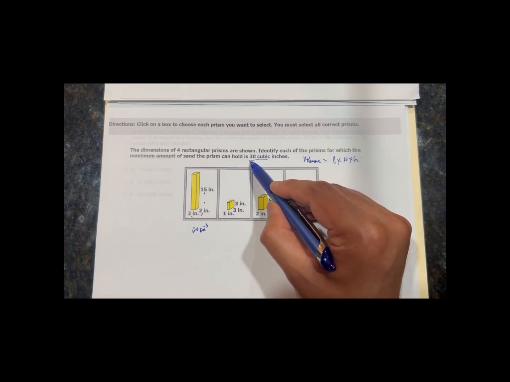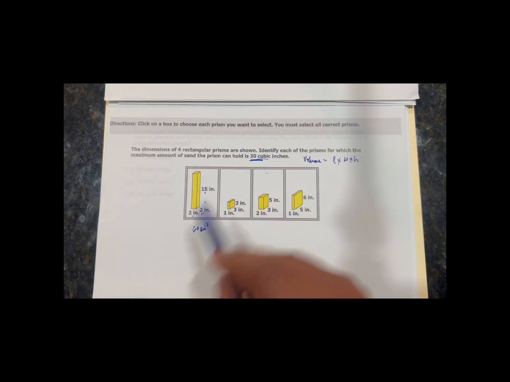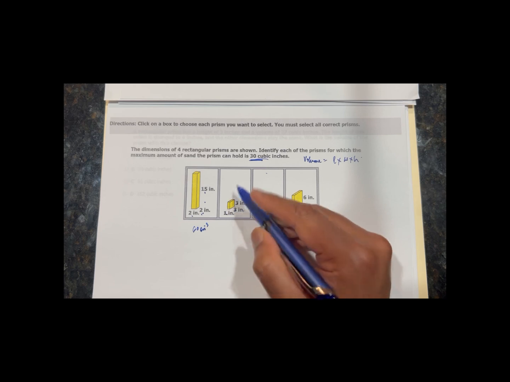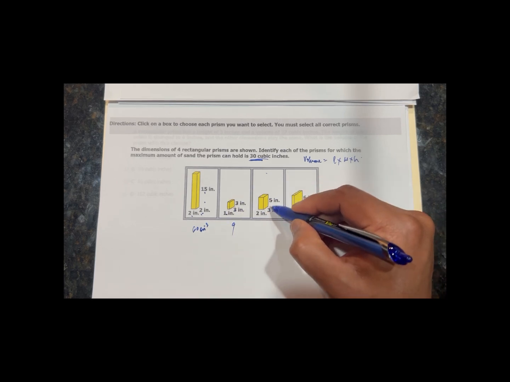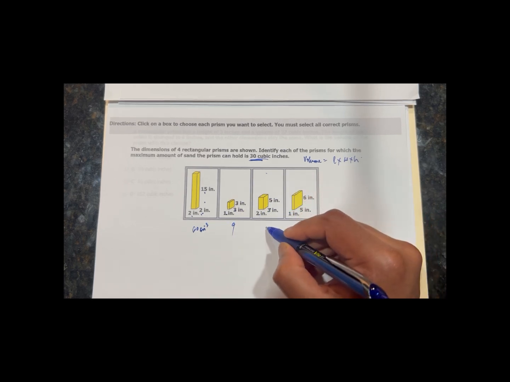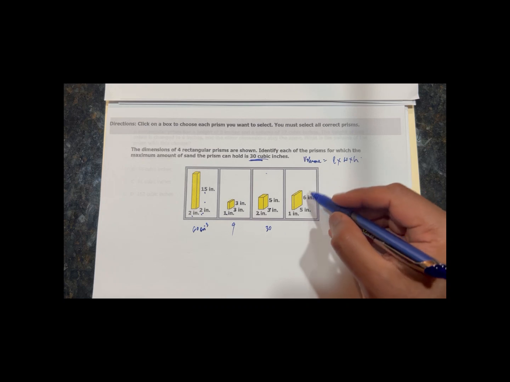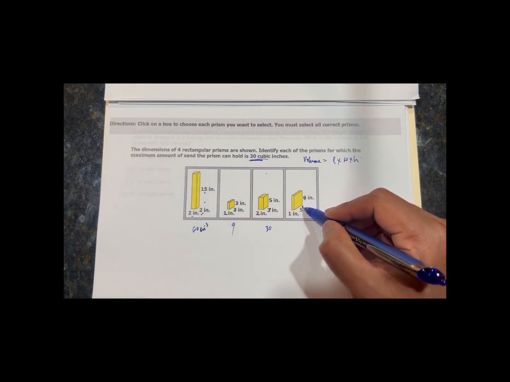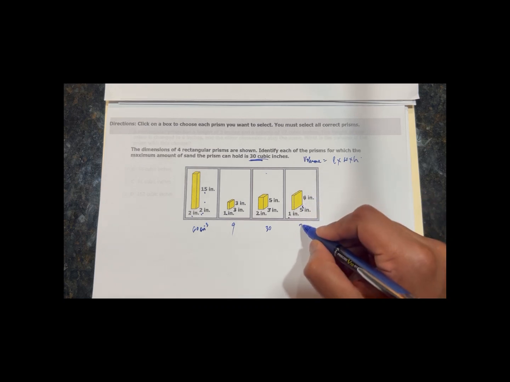But you want it to equal 30 max. So that's 3 times 3 times 1 is 9. 5 times 3, 15. 15 times 2 is 30. This is 30 cubic inches. 6 times 5 is 30. 5 times 1 is 30. So this is 30 cubic inches. So these are the two answers.